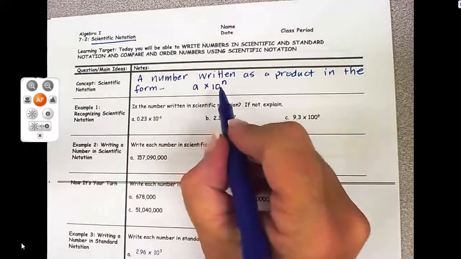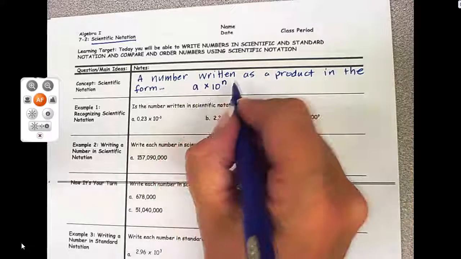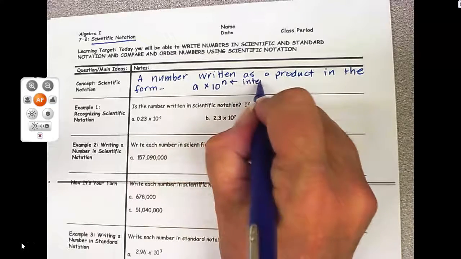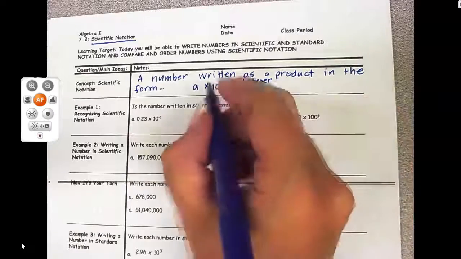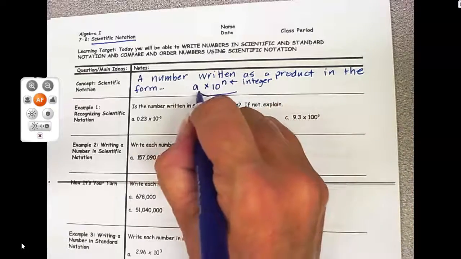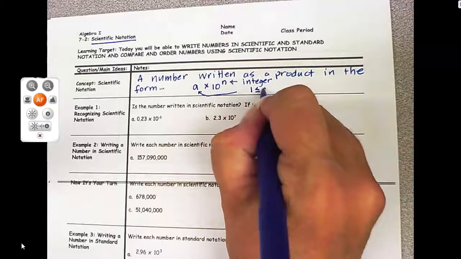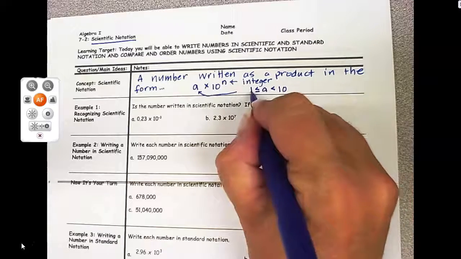And there's two rules. N, the power, has to be an integer. So it can be positive or it can be negative, but it can't be a decimal or fraction. And then the number a here has to be between 1 and 10. So using interval notation, we're going to say a is between 1 and 10.